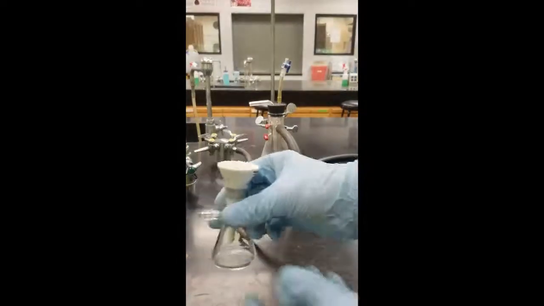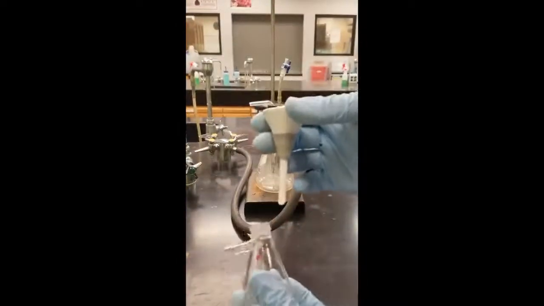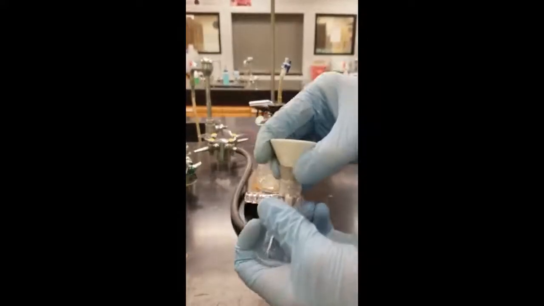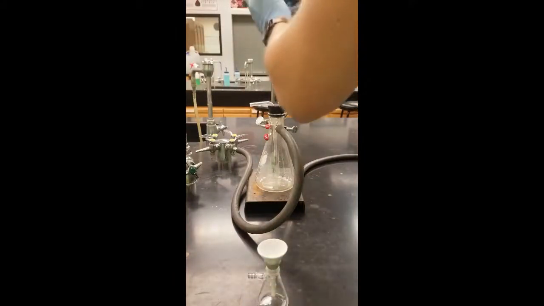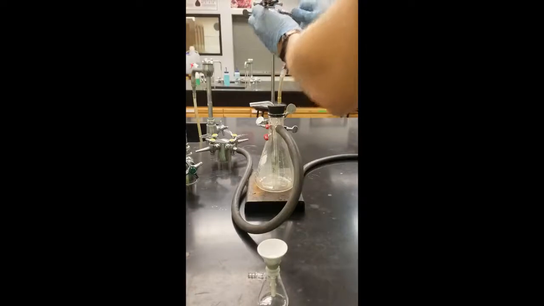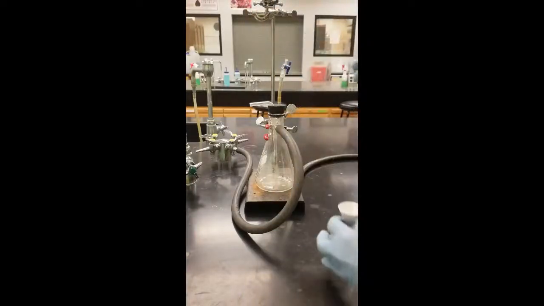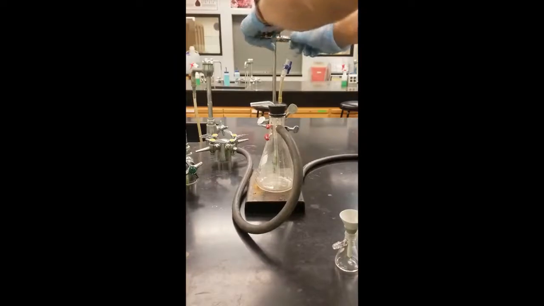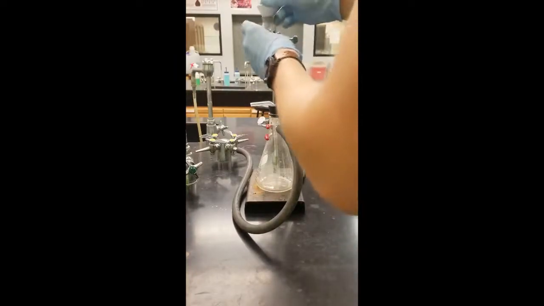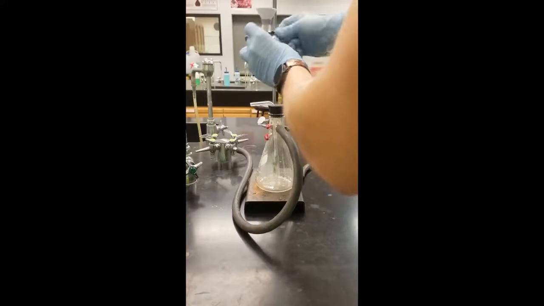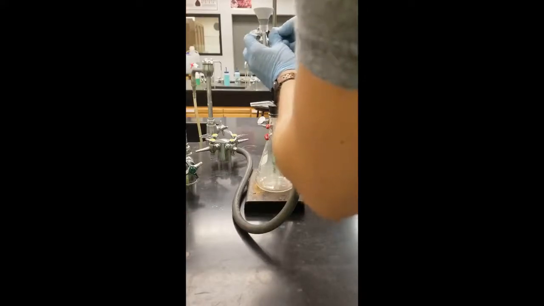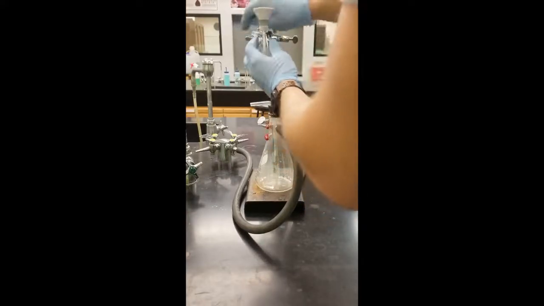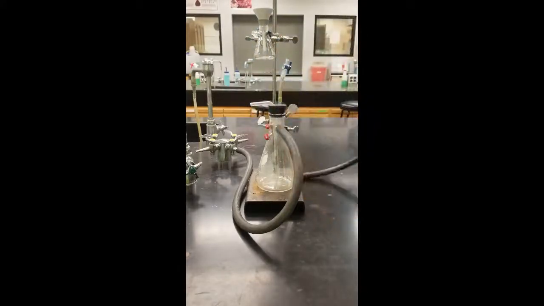Then above this, we're going to put our Hirsch funnel. So you see we've got a Hirsch funnel with our sidearm Erlenmeyer. So you just attach these two and give a little press to seal it in there. Put the small clamp up here. Clamp that securely in place, and then connect the trap to the Hirsch funnel using some rubber tubing.